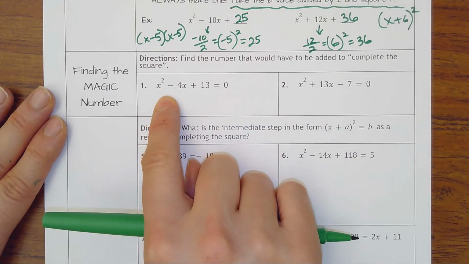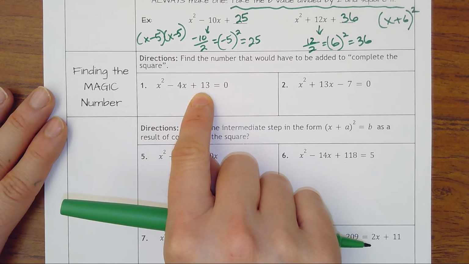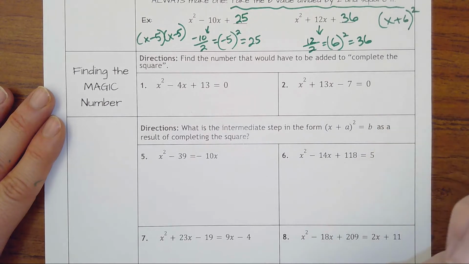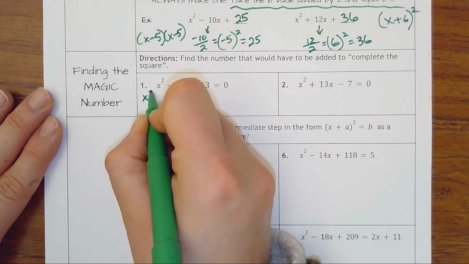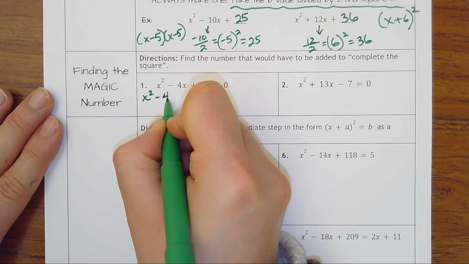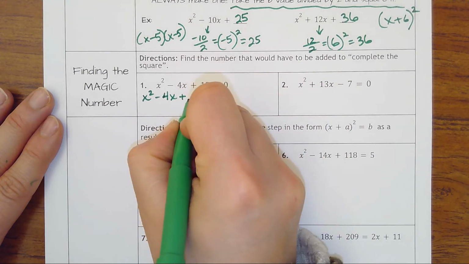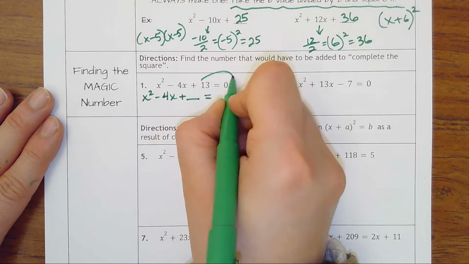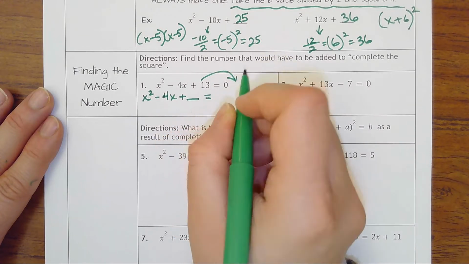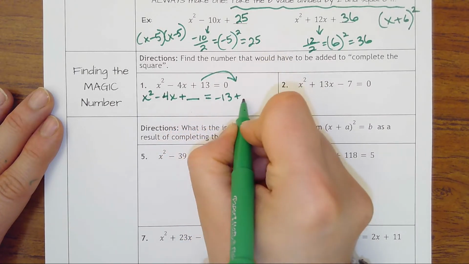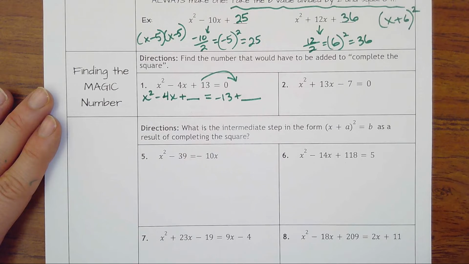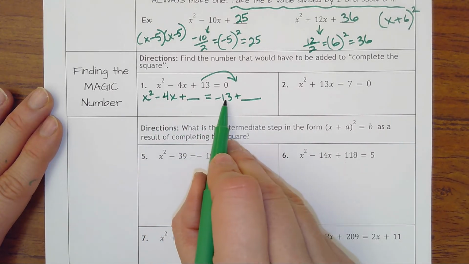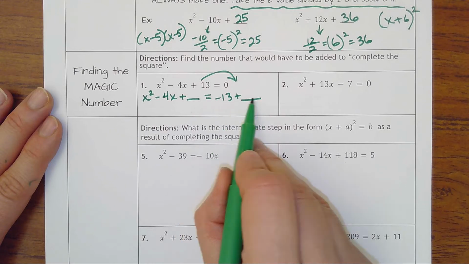So right now I could not factor this. There's not two numbers that are going to multiply to make 13 that are going to add or subtract to make 4. So what you need to do is keep your a and your b. I want you to put plus blank equals, we're going to subtract or move the 13 over, and then you want to put plus blank. So that's the process. Your a and your b stay on the left, plus blank equals, your c moves to the other side, plus a blank.